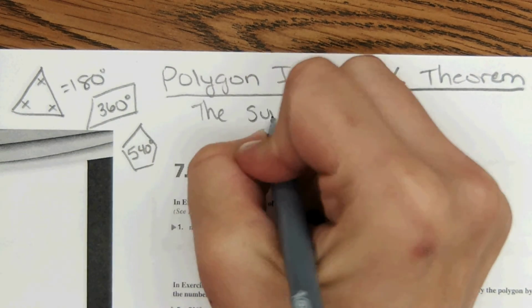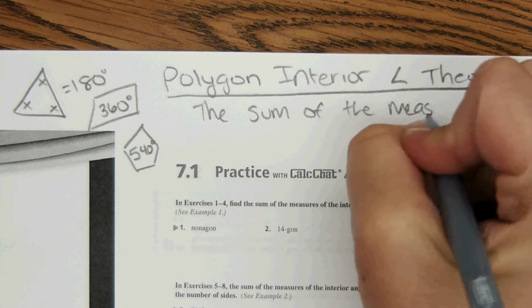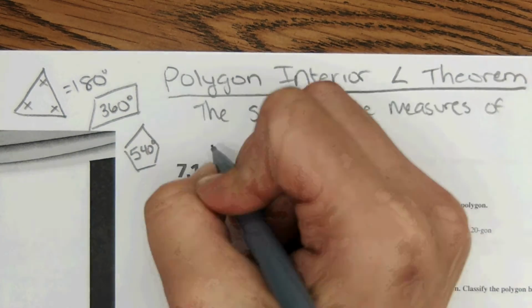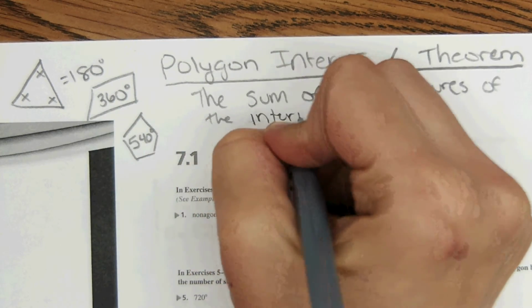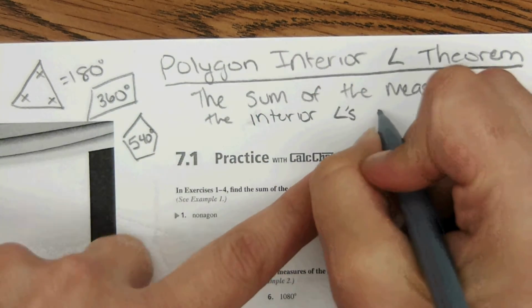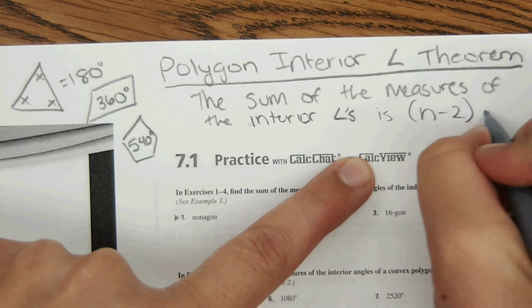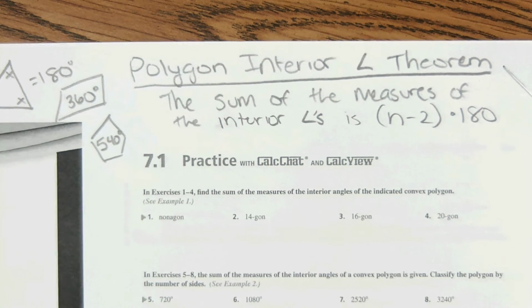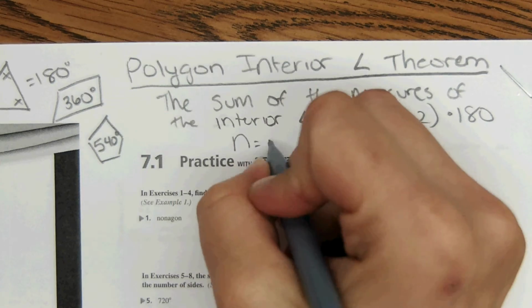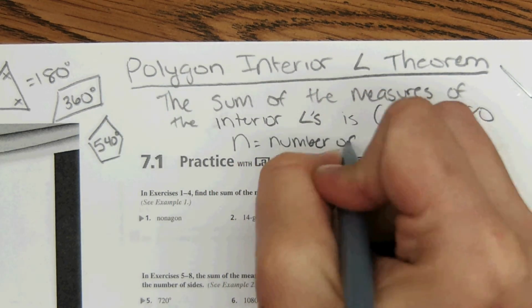It's not realistic to obviously memorize all of those numbers, so they give us an equation. The sum of the measures of the interior angles is n minus 2 times 180.